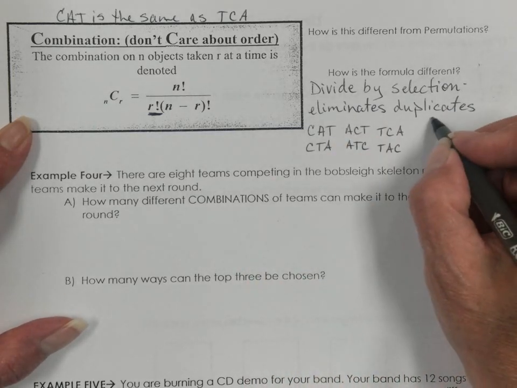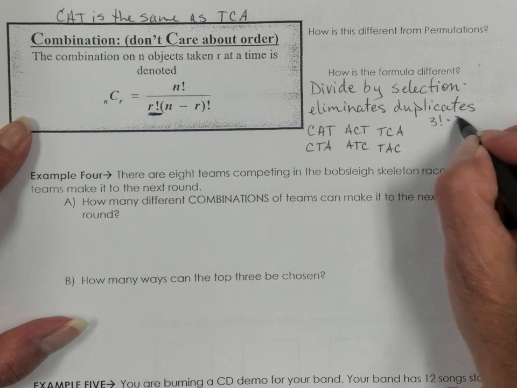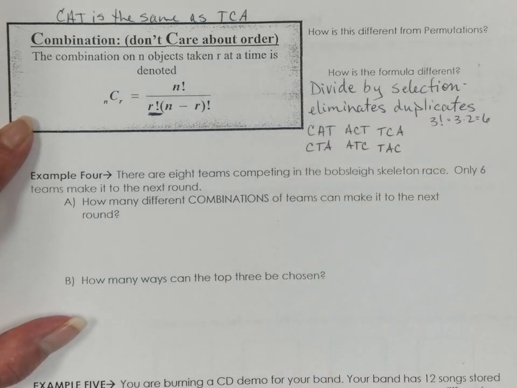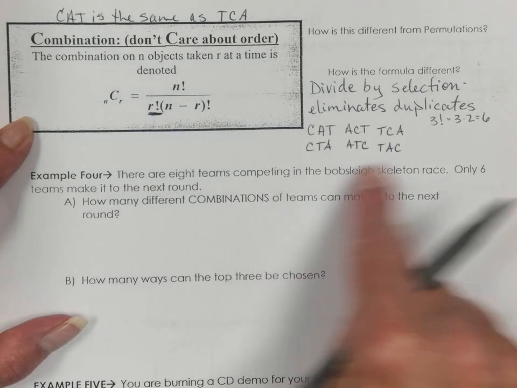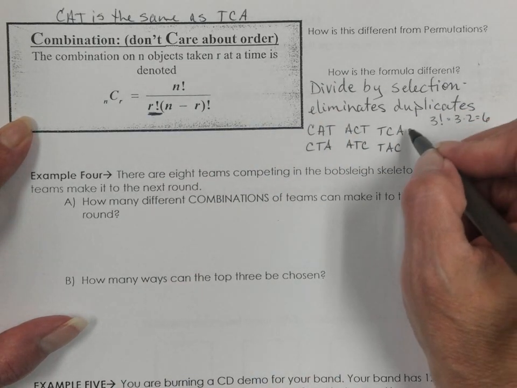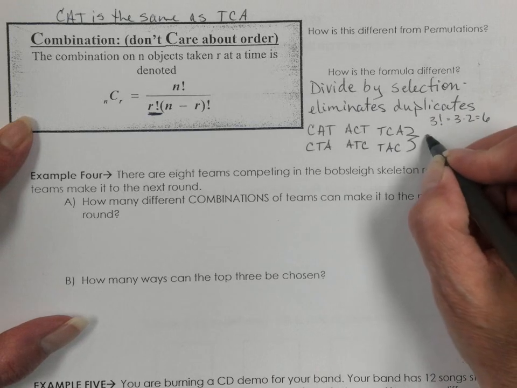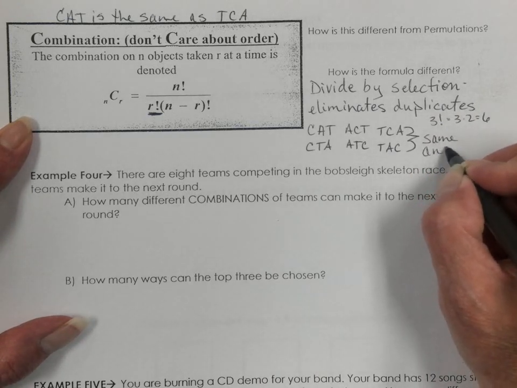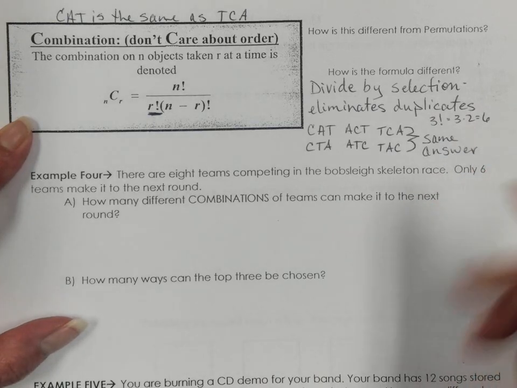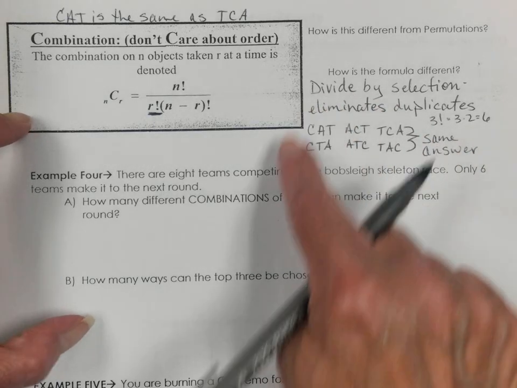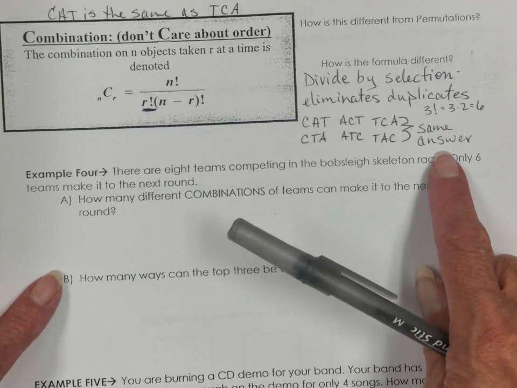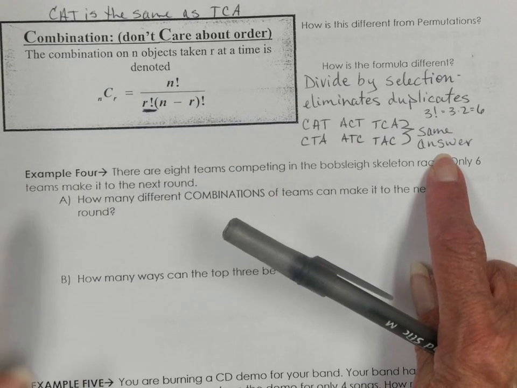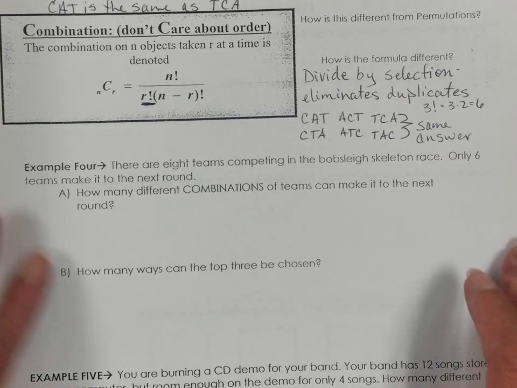How do I know? 3 factorial is 3 times 2 times 1. I got an output of 6. I've got 6 different ways. But guys, all of these are the same answer under combination. Under permutation, these are 6 different answers. Okay? Under combinations, those count as 1. All right?